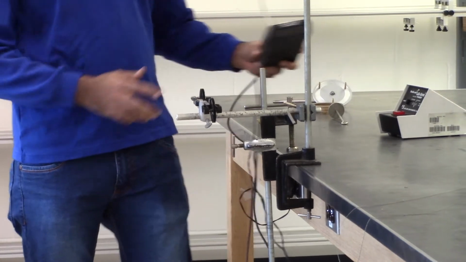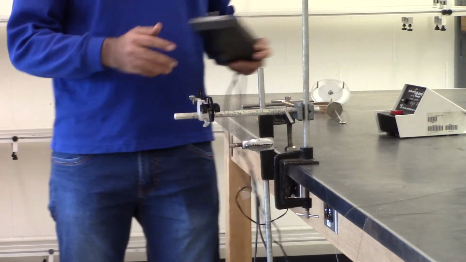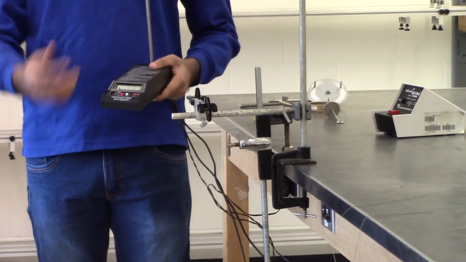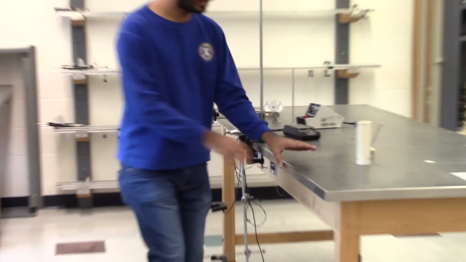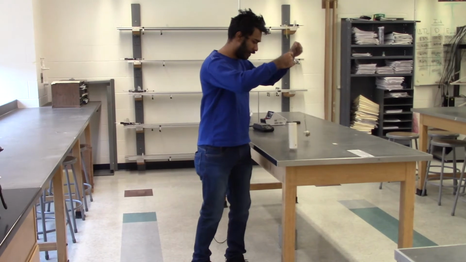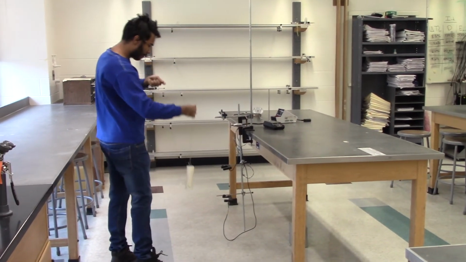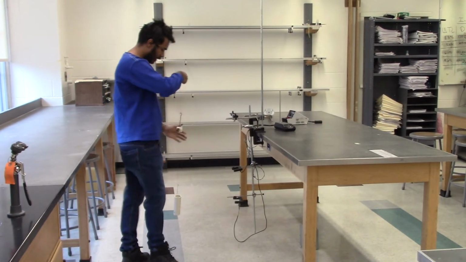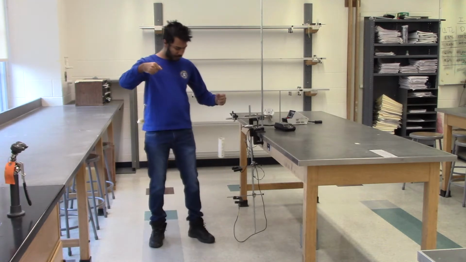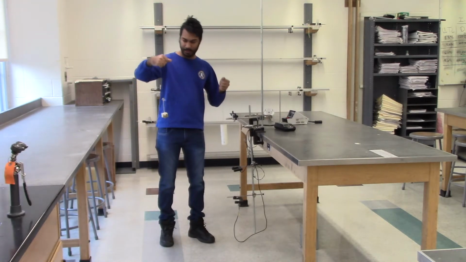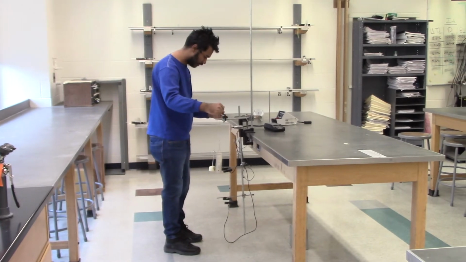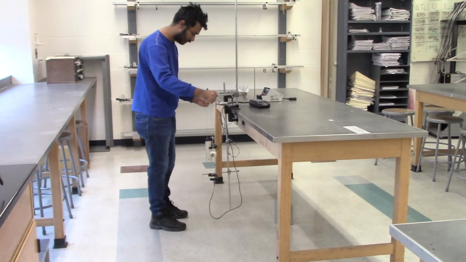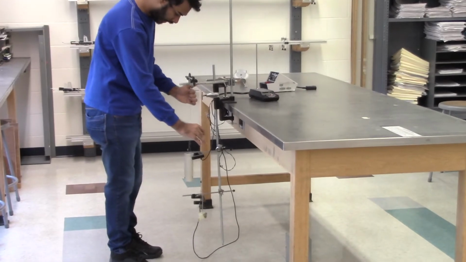I'm going to show the demonstration, and then I can explain how to get T1 and T2. Make sure the tube is on the photogate side and the mass hanger is on the other side, like this.